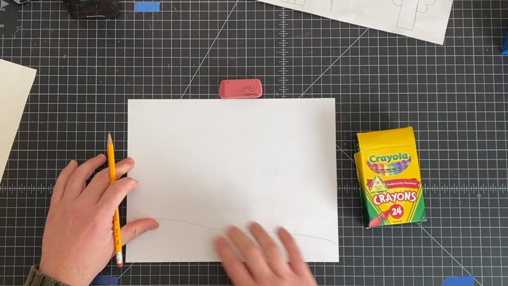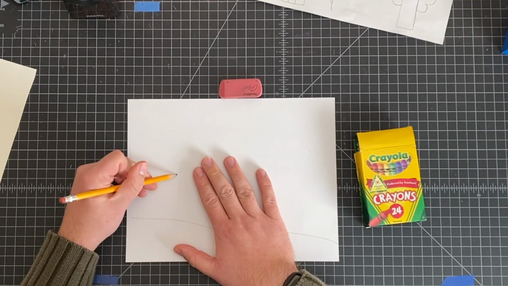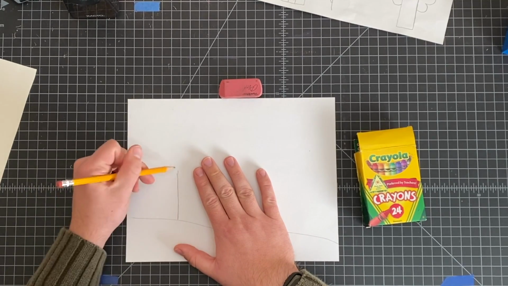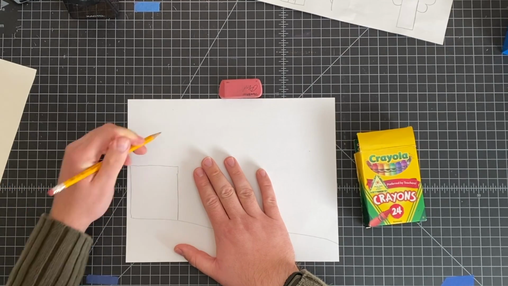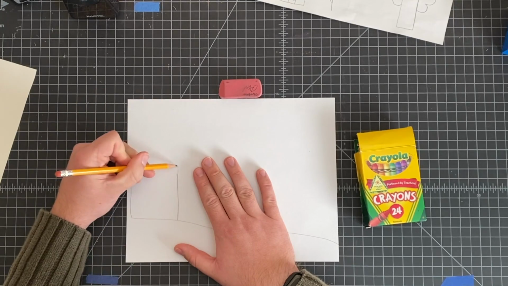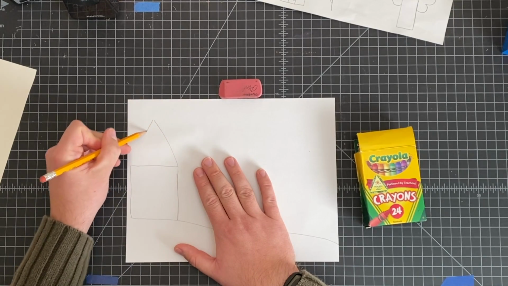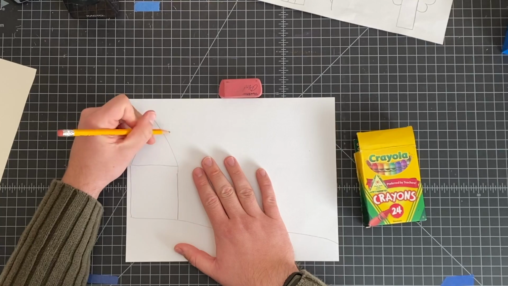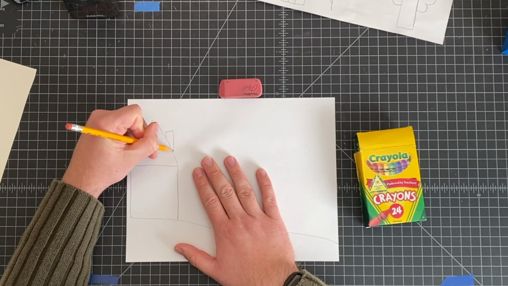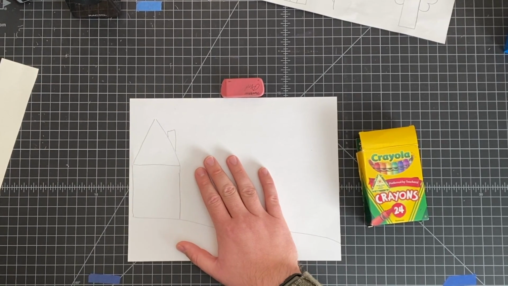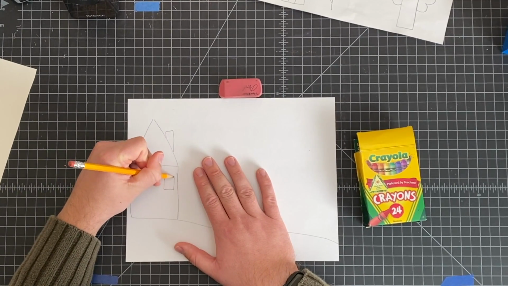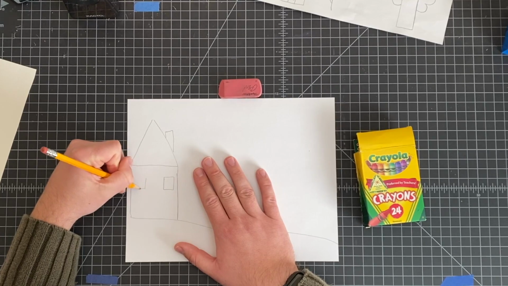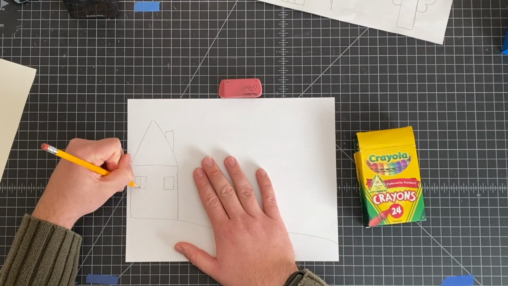I'm going to put the house right here. A rectangle or square I usually use. Now remember, again, if you can do something fancier, you're more than welcome to. Some windows.